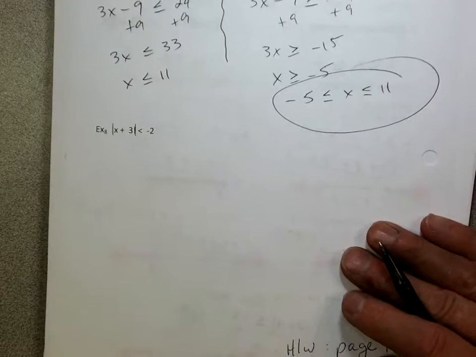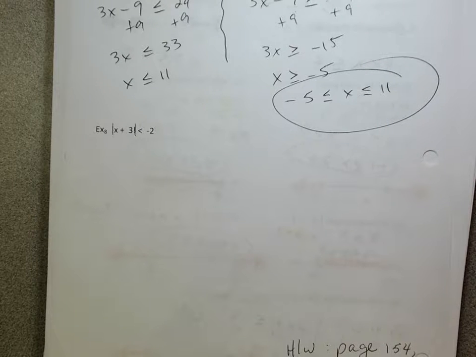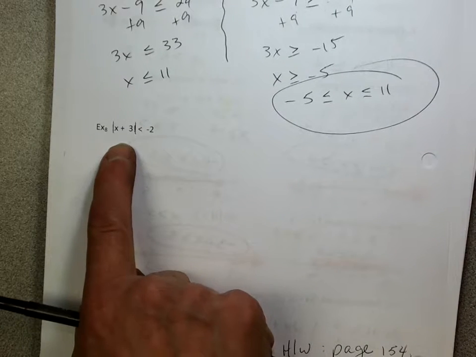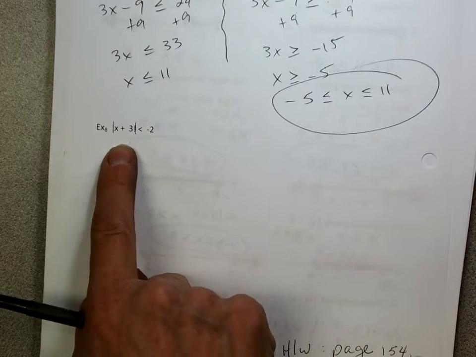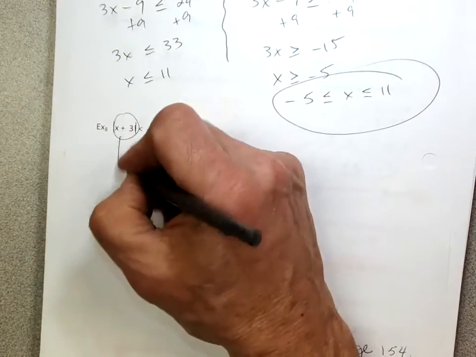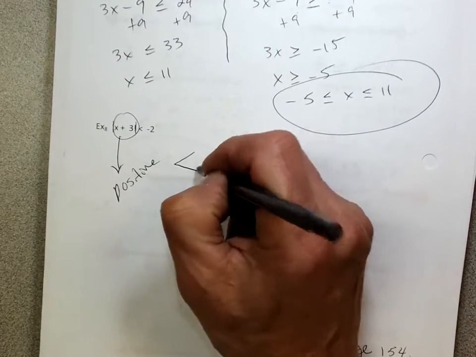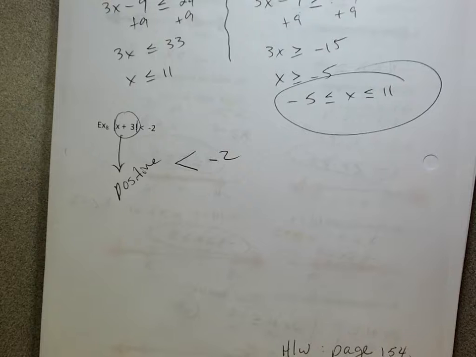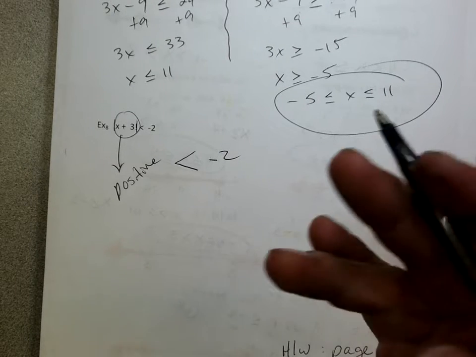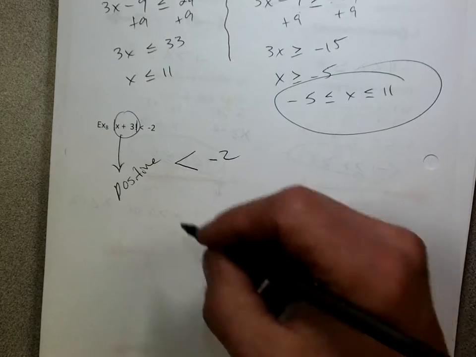Okay, example 3 is a trick question. Why? Yeah, anything that goes in always has to come out positive. Nice job. Smart girl. Anything that goes in always comes out positive, right? No matter what, it comes out positive. Okay, so tell me, do you know a positive number that's going to be less than negative 2? Do you know any positive number less than negative 2? No way. So what's our answer? No solution.